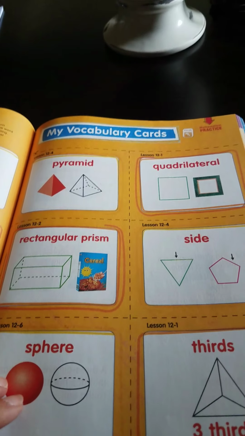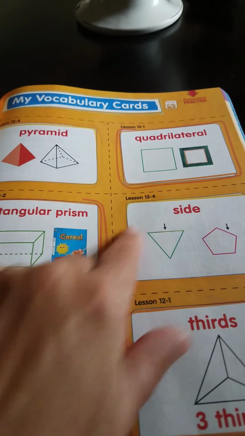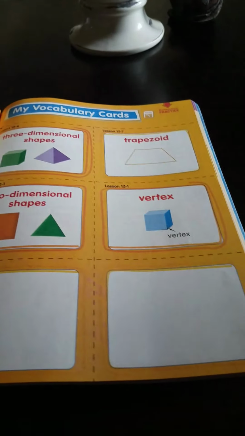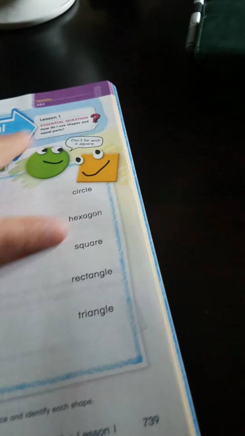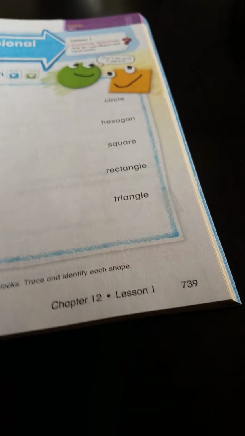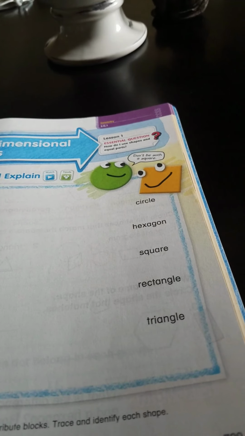So these are one way to do it. This word is quadrilateral. That's a big long word. We'll get to it together though. And then we're going to go all the way to the first lesson. Lesson 1, two-dimensional shapes. So it says we're just going to draw.